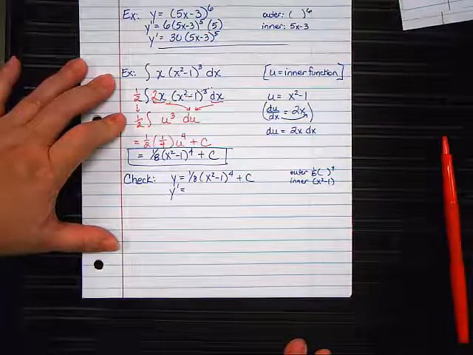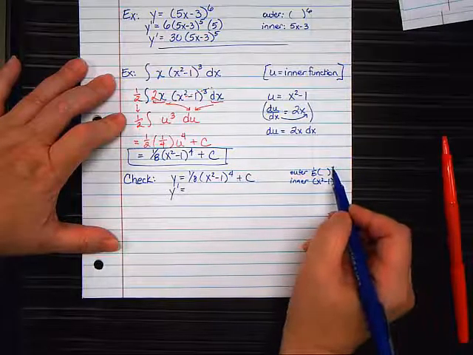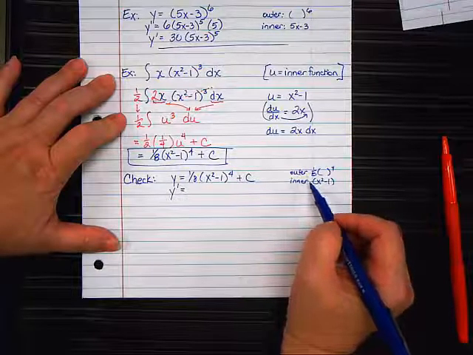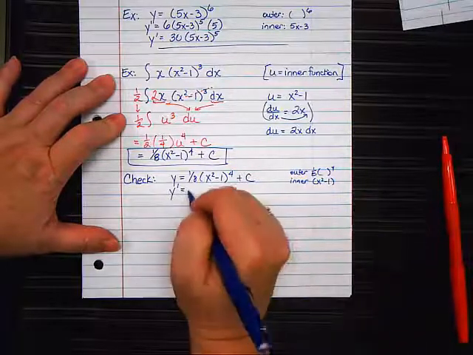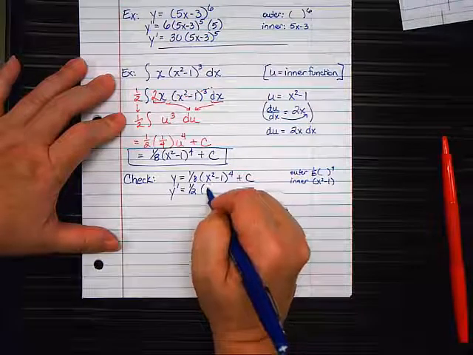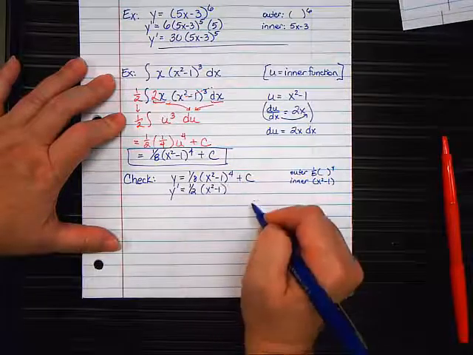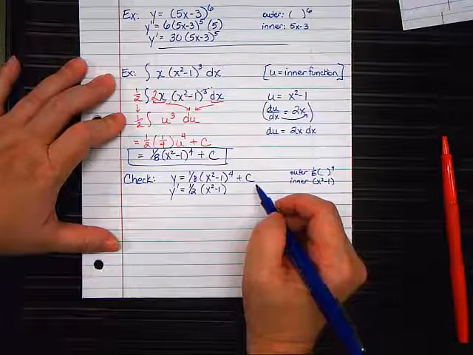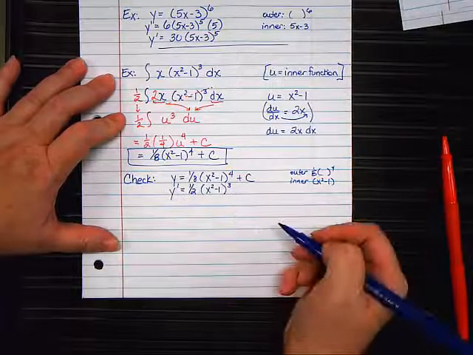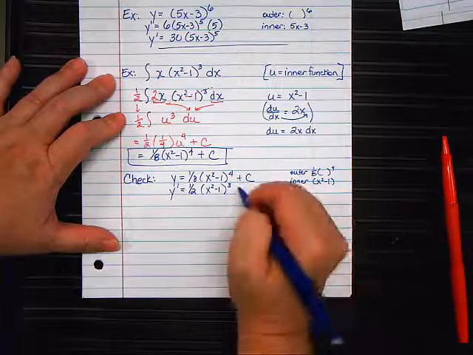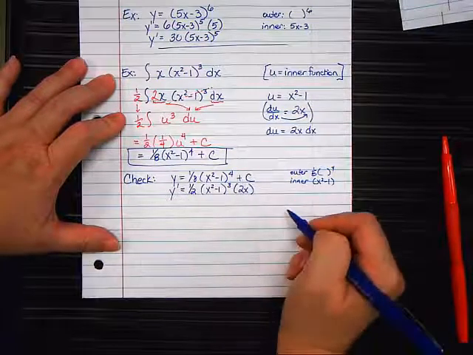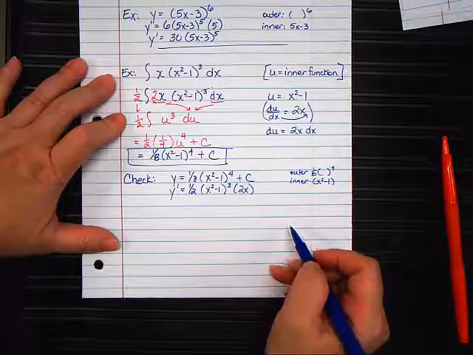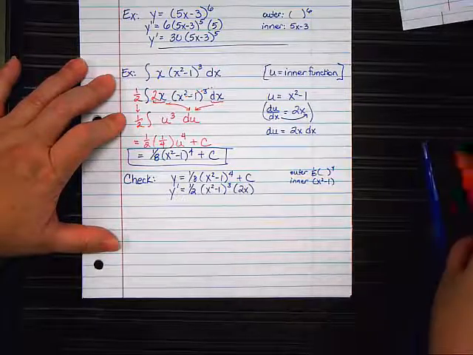So what am I going to do first? I'm going to bring the 4 down and multiply it to the 1/8. What does that become? 1/2. Parentheses, x squared minus 1. What is the new exponent? 3. Derivatives decrease in power. Times 2x. And what's the derivative of the c? It is 0.